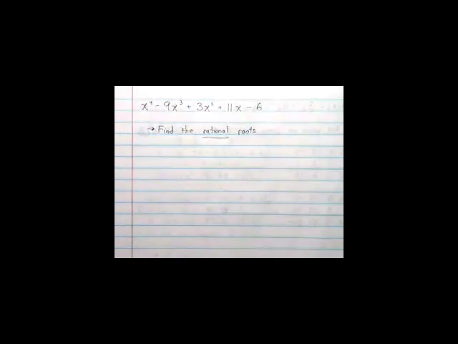Okay, so let's talk a minute about what the word rational means. What's a rational number? What does that refer to? All right, good. So any number that can be expressed as a fraction. Okay, so we're going to find all the roots of this equation, or of this polynomial, that can be expressed as a fraction.